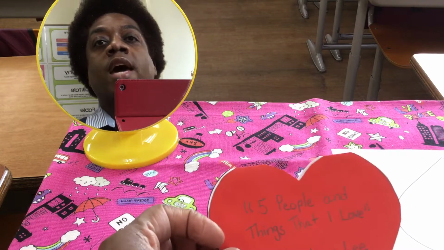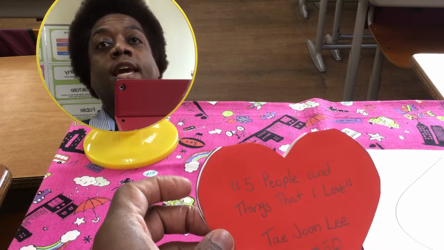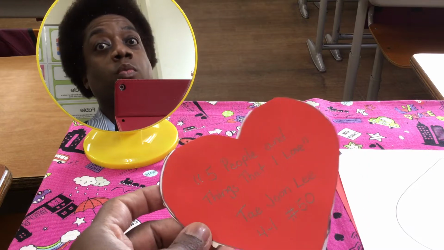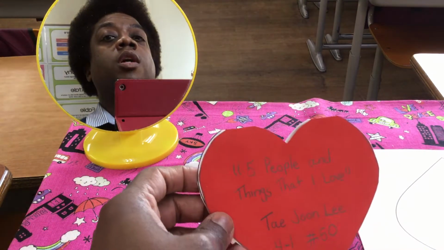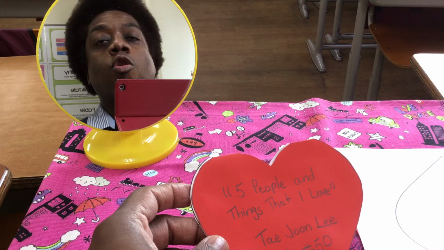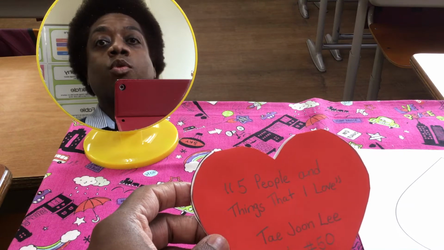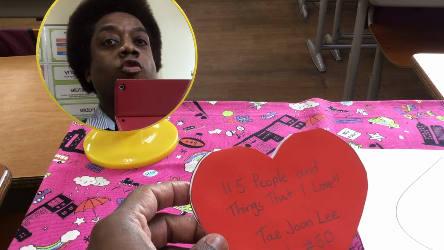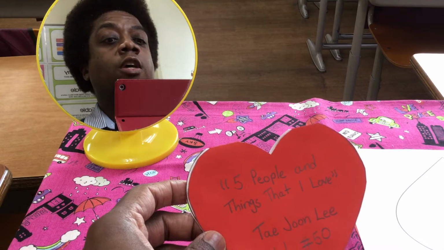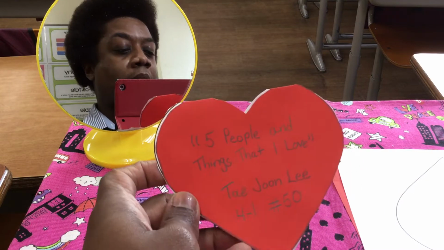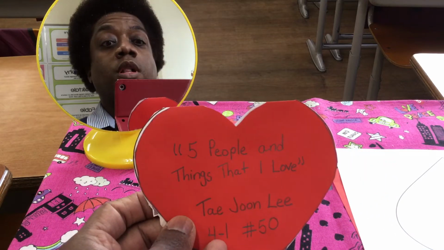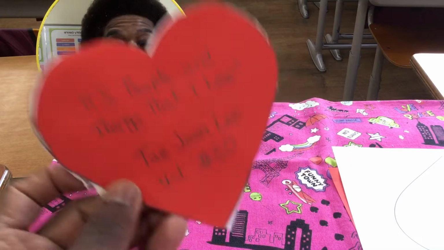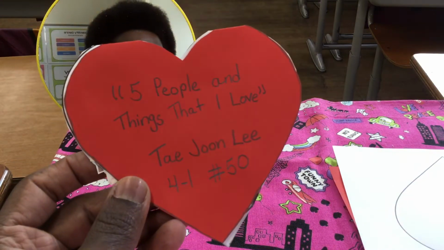Since Valentine's Day is on Monday and there's no school tomorrow, which is Friday, I thought we could take a break from the normal language arts lessons where we study grammar, stories and story elements, and talk about 5 people and things that we love, which is what I have here with this heart.